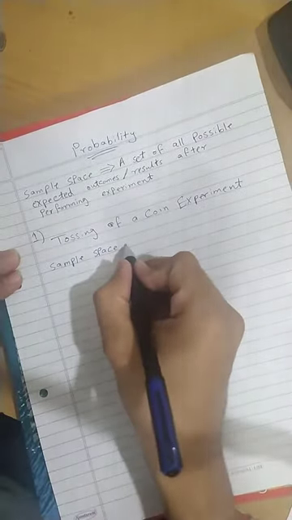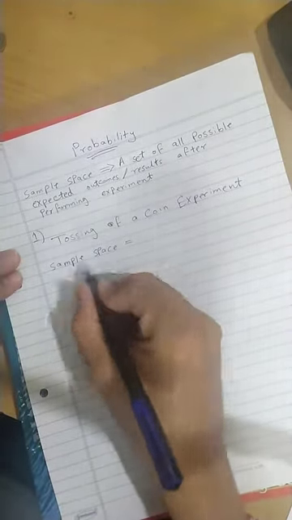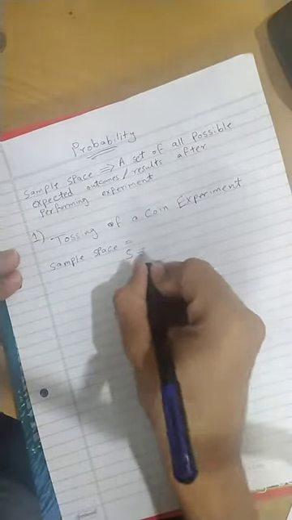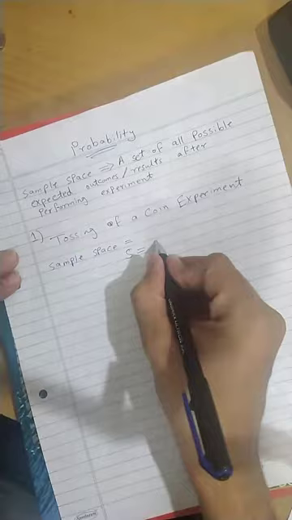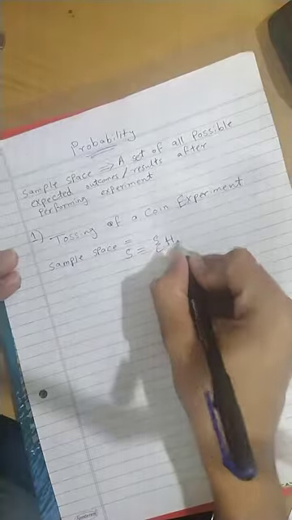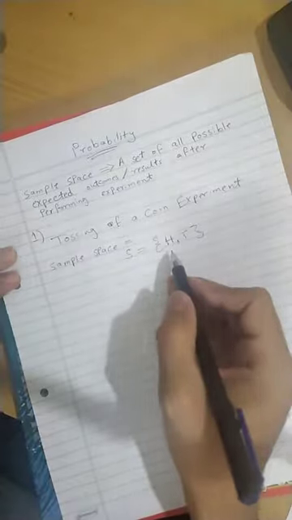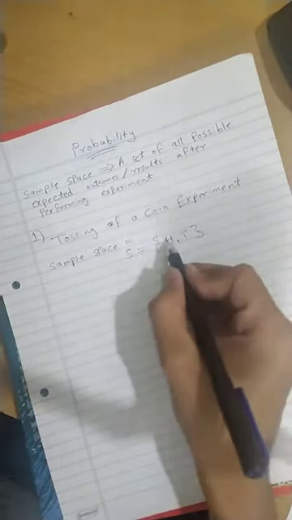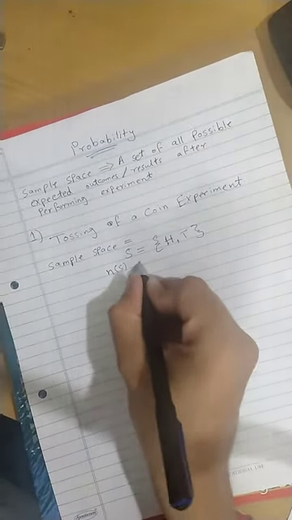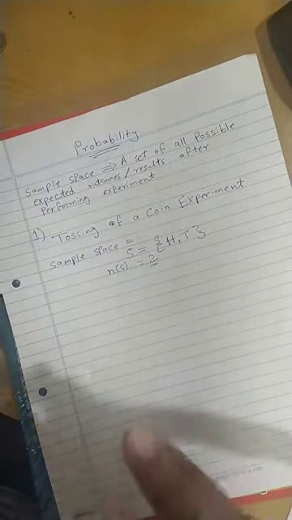Sample space for the first experiment. We open the braces and we write head or tail. This is the first experiment, and the total of the sample space is what? It is 2, head or tail. And the total of the sample space is 2. This is a simple experiment about sample space.